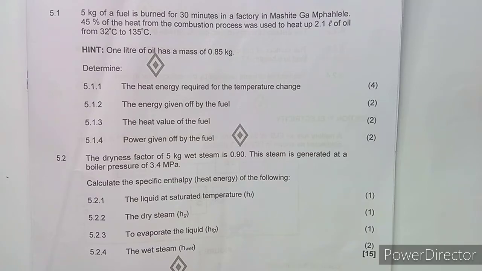Okay, and we are given a hint that 1 liter of oil has a mass of 0.85 kgs. Determine the heat energy required for the temperature change.